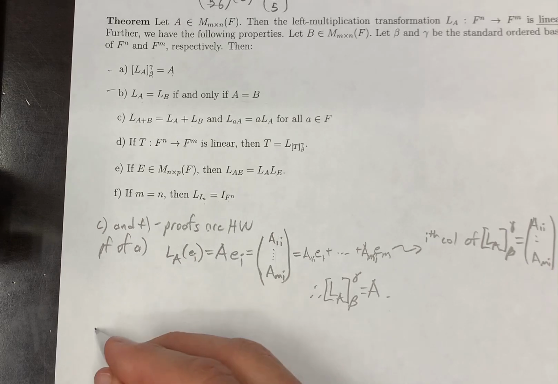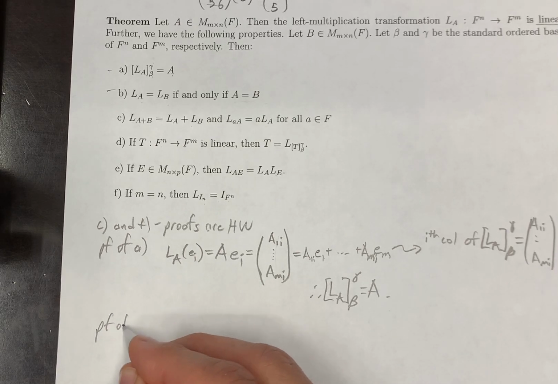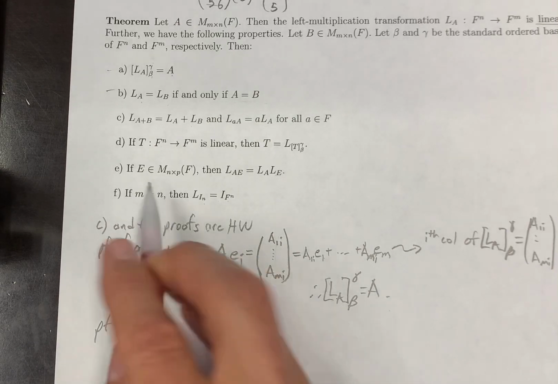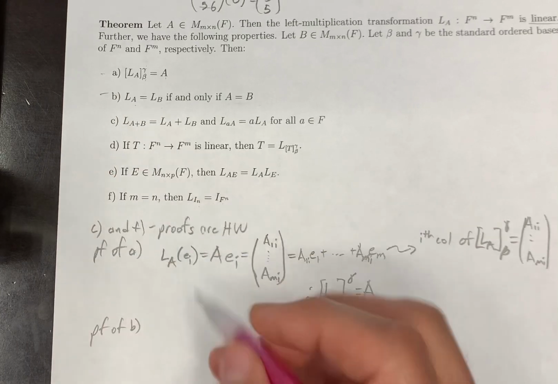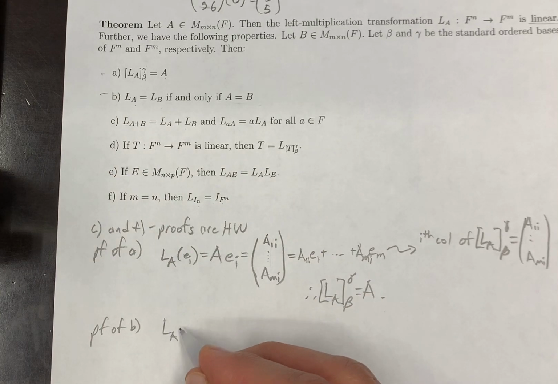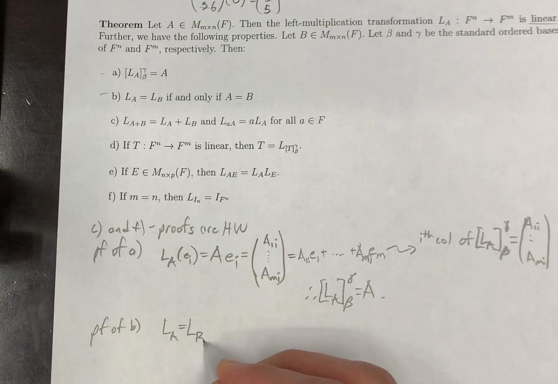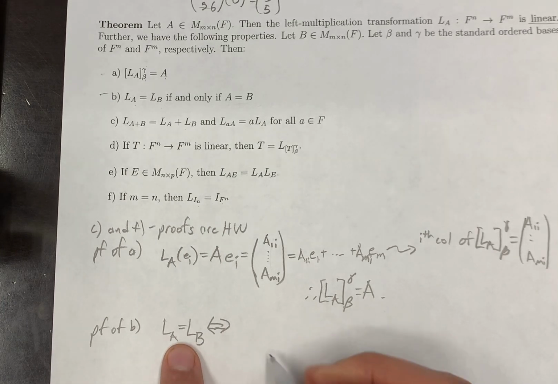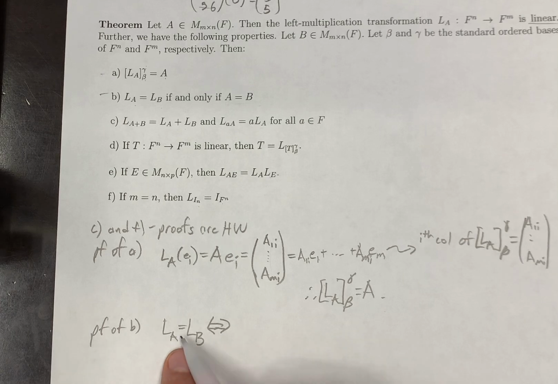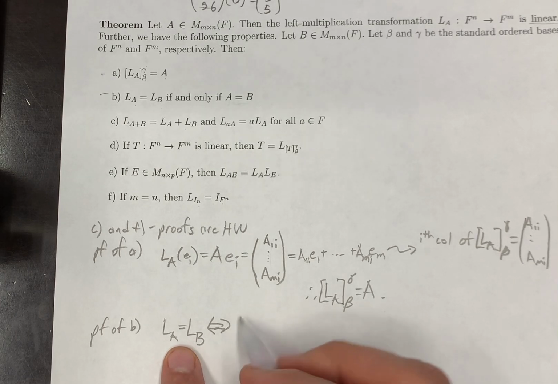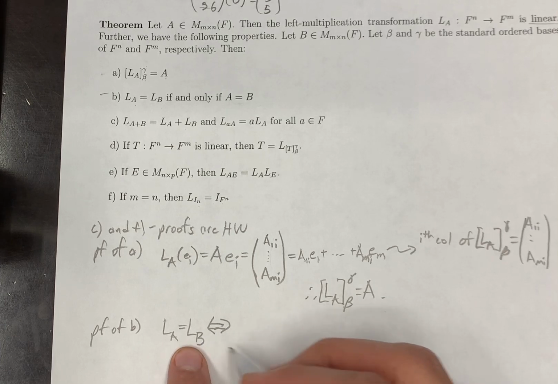Now, once you have that property, think about what that means for something like part B, left multiplication of A is equal to left multiplication of B. Well, the only way two linear transformations can be the same is if they take the same values on every basis element in the domain on some basis.